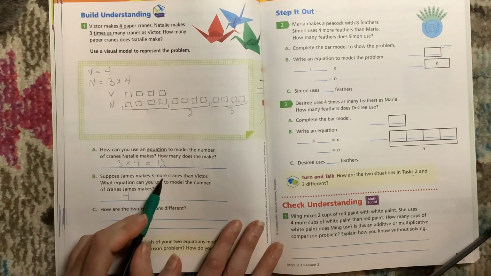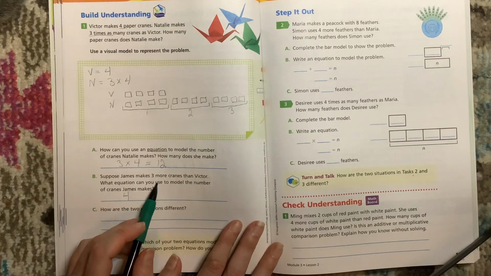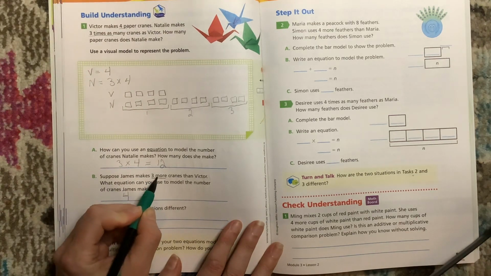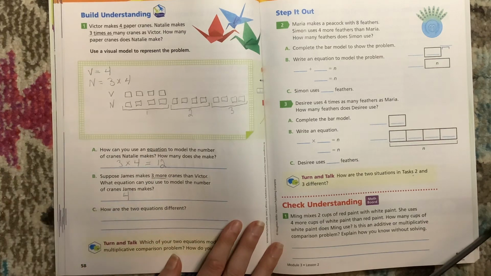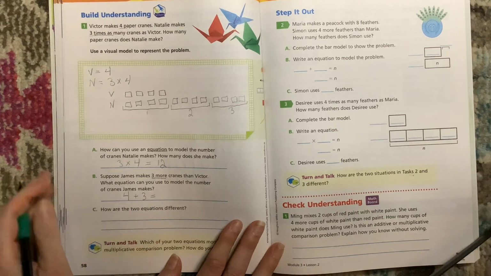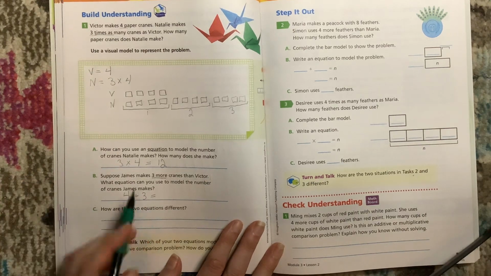And James makes 3 more. Now, am I going to add or am I going to multiply? It just says 3 more. It doesn't say 3 times more, just 3 more. So you're right, I'm going to add plus 3. And so how many does James make? 7.